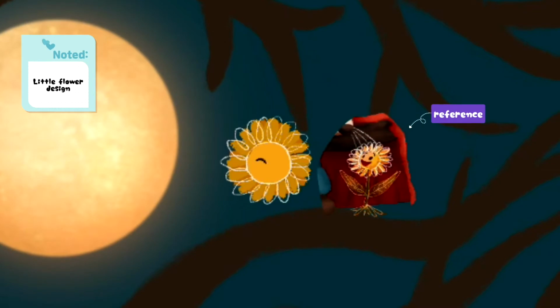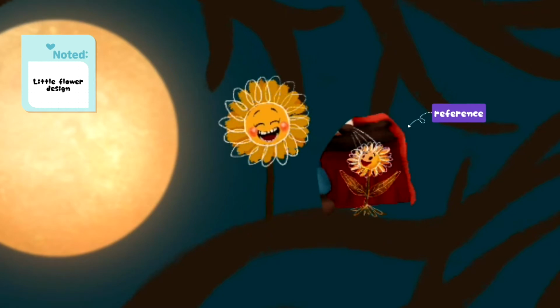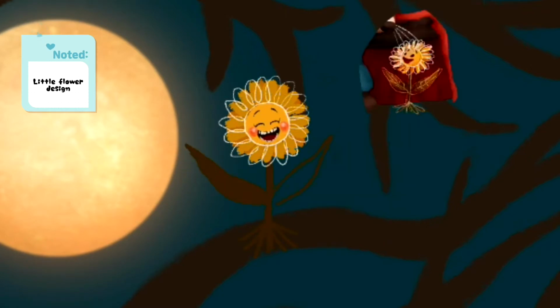After that, I start to design our little flower. This little guy should be really excited and happy because she just made some new friends. How will I express this kind of emotion? Let's see.